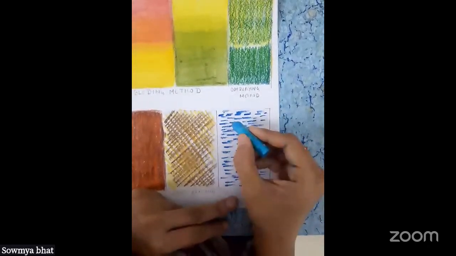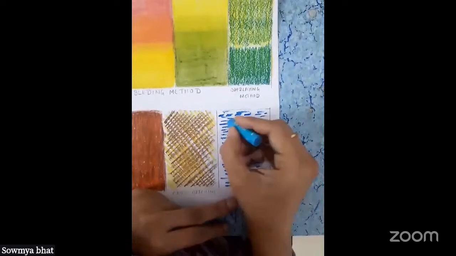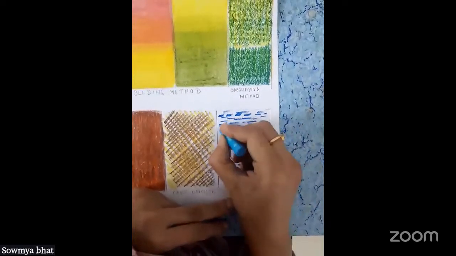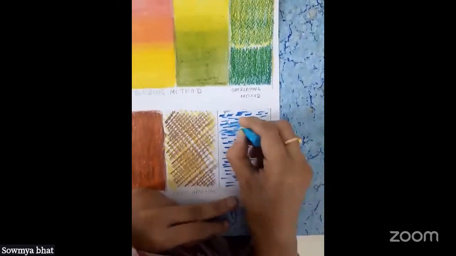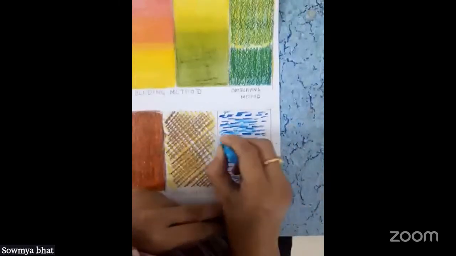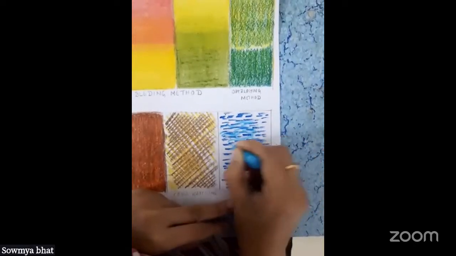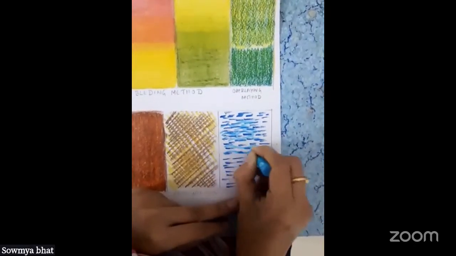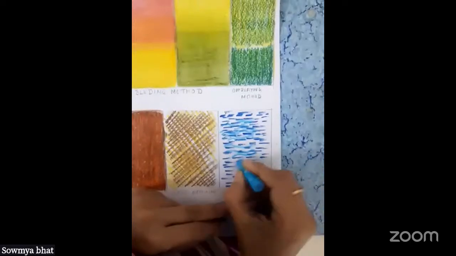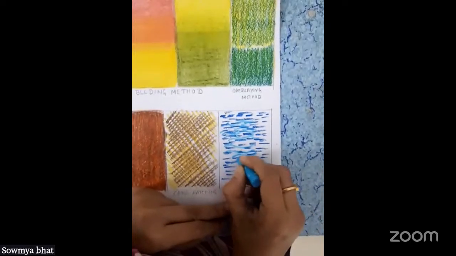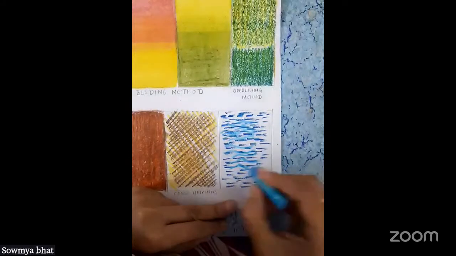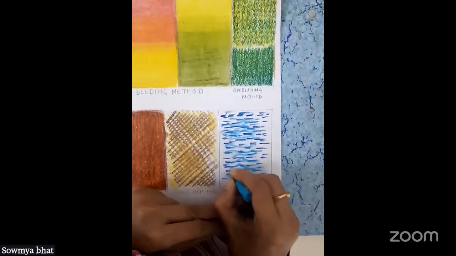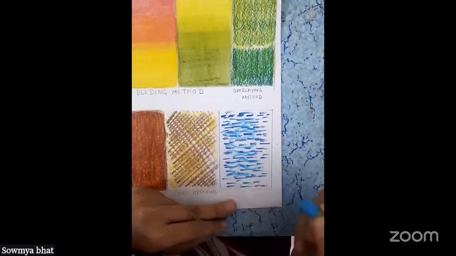When you take the light shade on top of this, use a curve like this, to show the water waves. You can make it curve, or even like this. Some waves come out like this: first it rises and then it flattens.